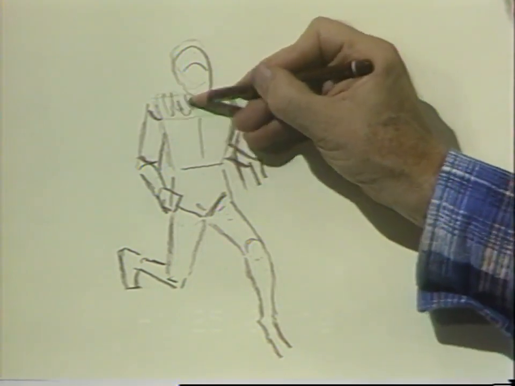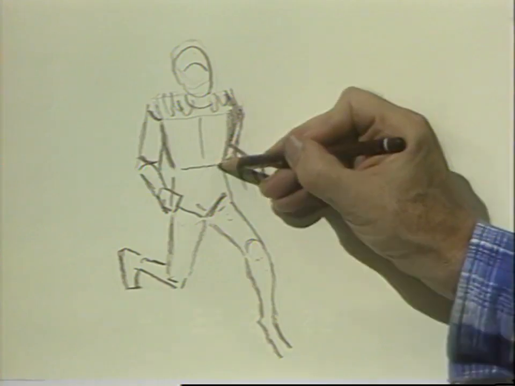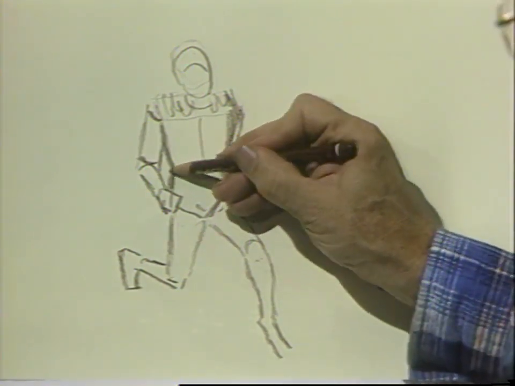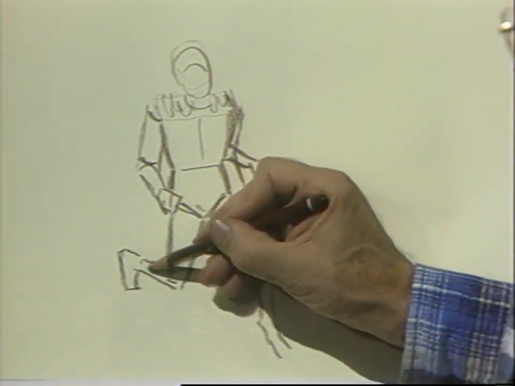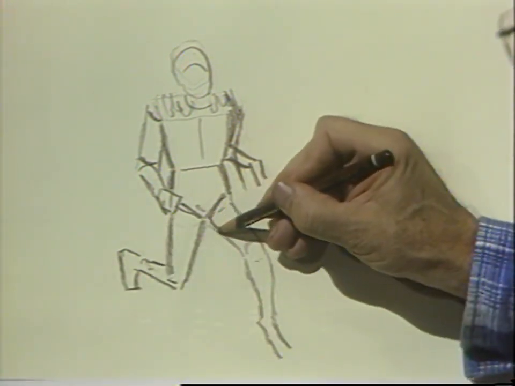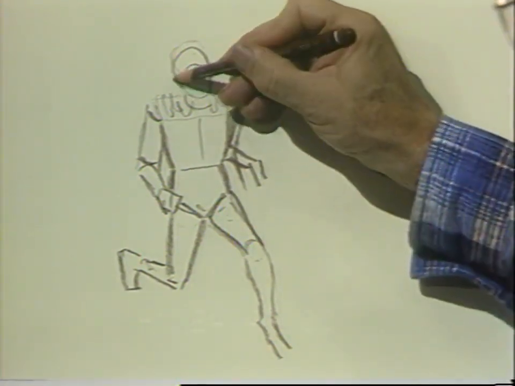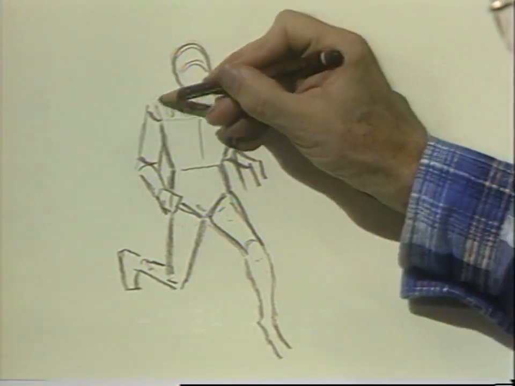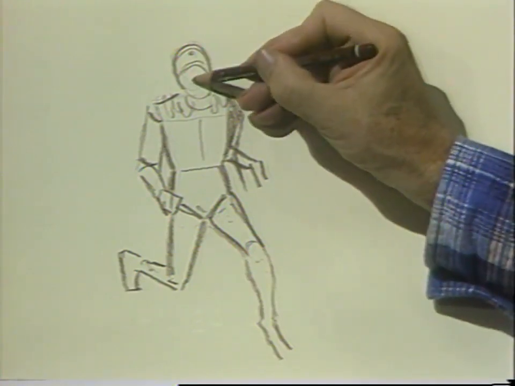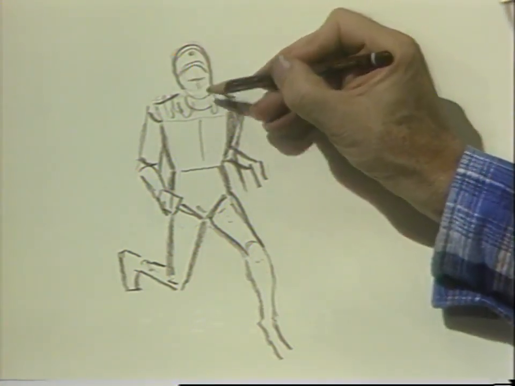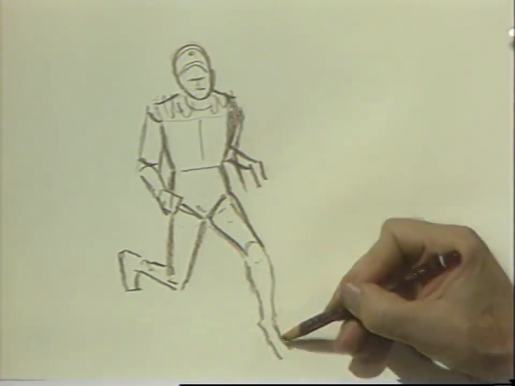So you see the foreshortening here on the rib cage. No foreshortening here on the hip block. No foreshortening here on the upper leg, but foreshortening here because it's turned. Foreshortening on this upper leg because it's turned. And you could say there's some foreshortening actually on the head because you're looking down at the top of the head, so there would be some foreshortening of the face and the features.